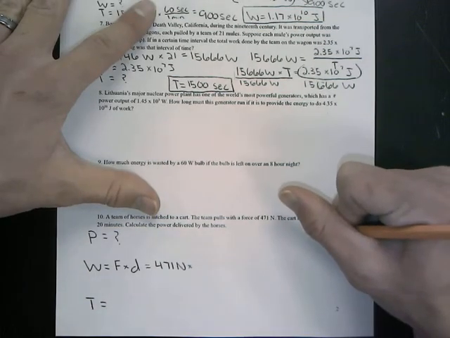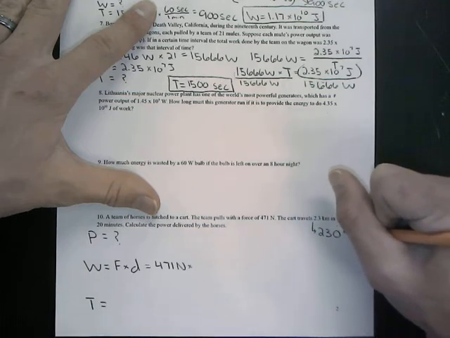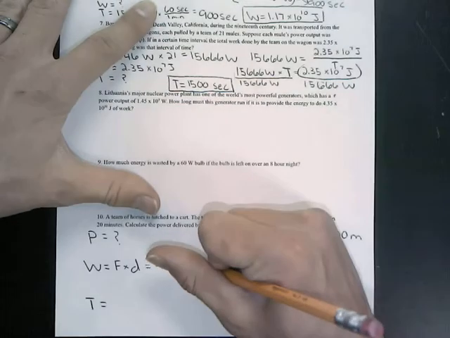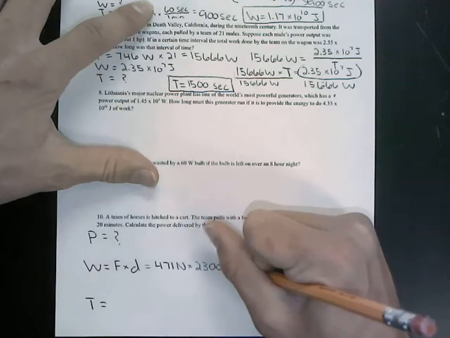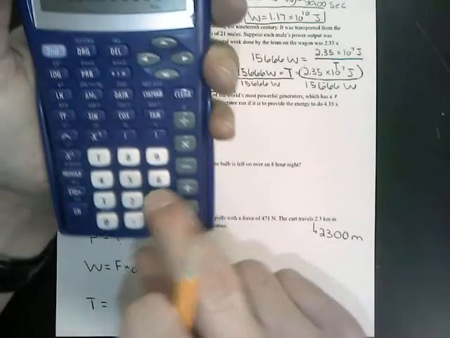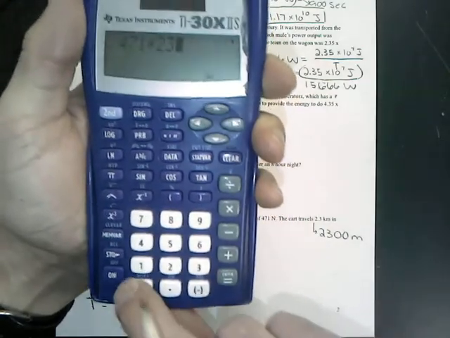I will help you out a little bit. 2.3 kilometers is equal to 2,300 meters. That unit for distance needs to be in meters. So we multiply that by 2,300. Okay? So in our calculators we get 471 times 2,300.